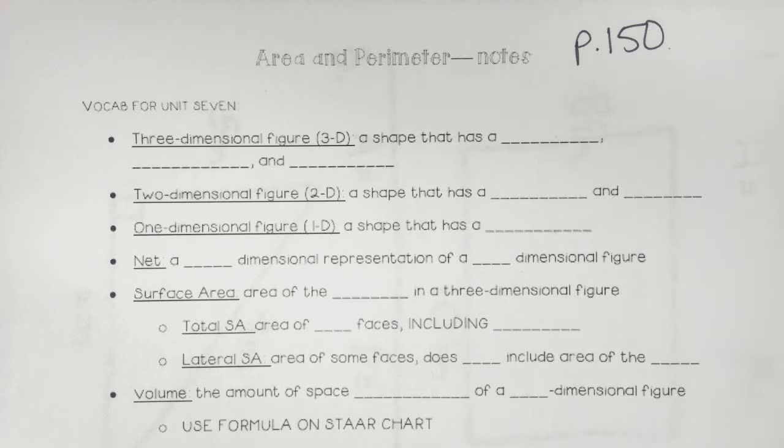In this video, we will talk, more so review, about area and perimeter, and I'm also going to go through the vocabulary for Unit 7.